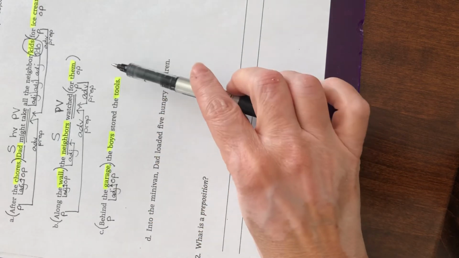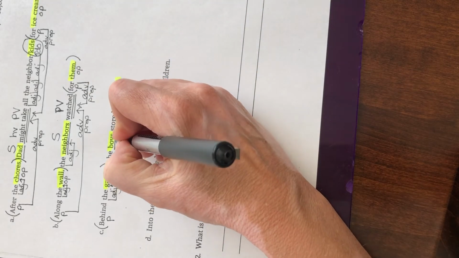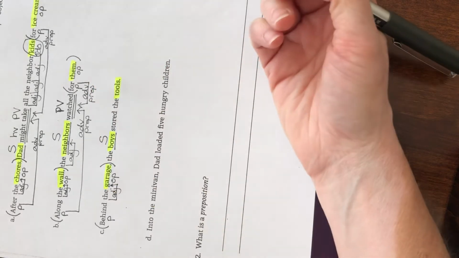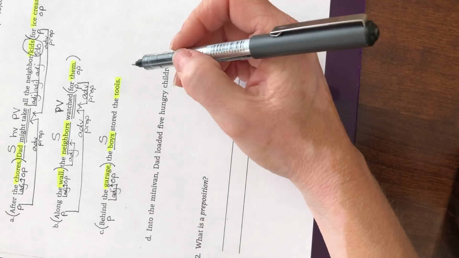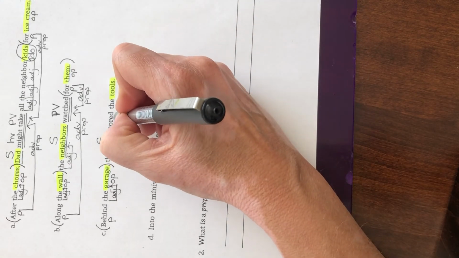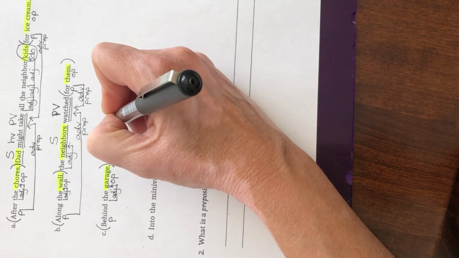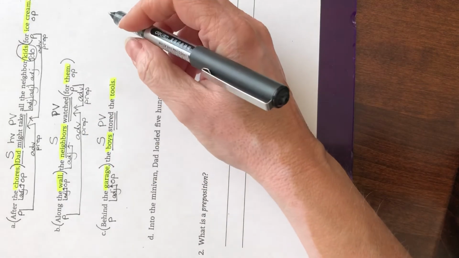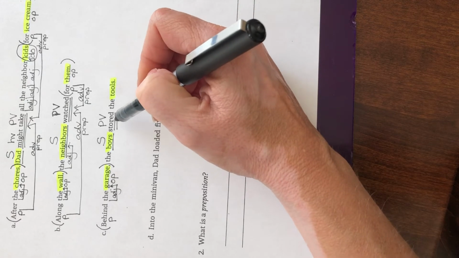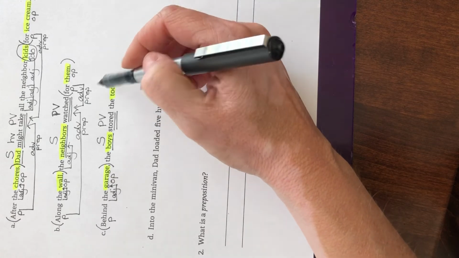Begin again. Behind the garage, say it out loud, the boys stored the tools. This is a sentence and it is declarative. This sentence is about boys, so boys is the subject. This sentence tells us that boys stored, so stored is the predicate. It is the predicate verb because it shows action. There are no linking verbs because predicate verbs do not use linking verbs. Stored what?